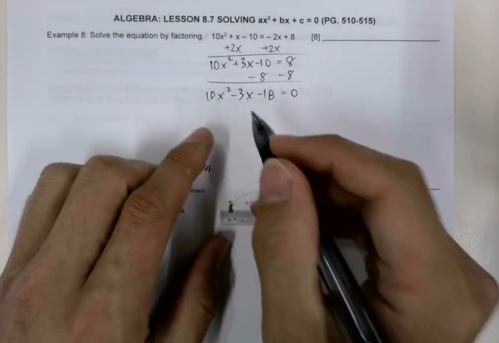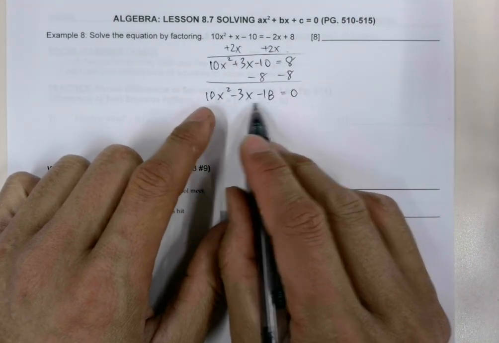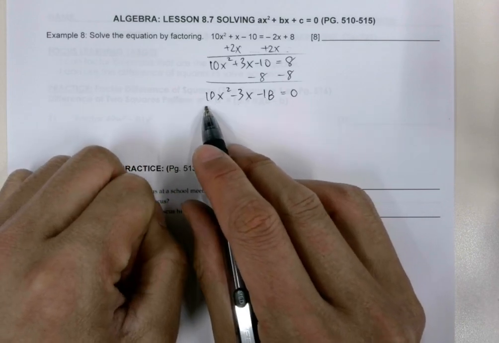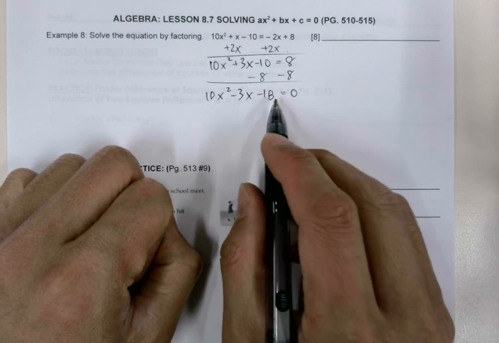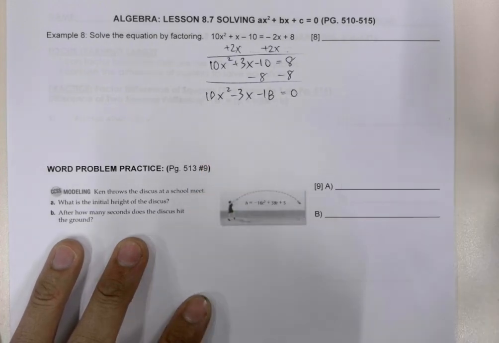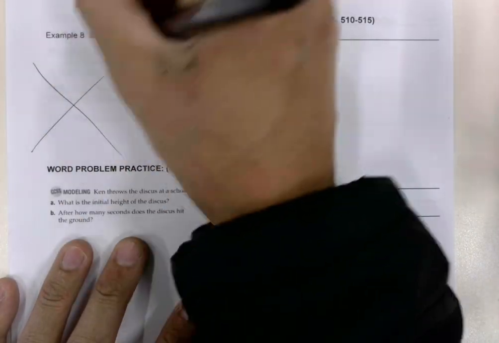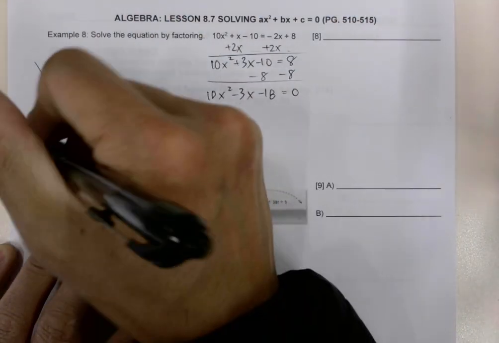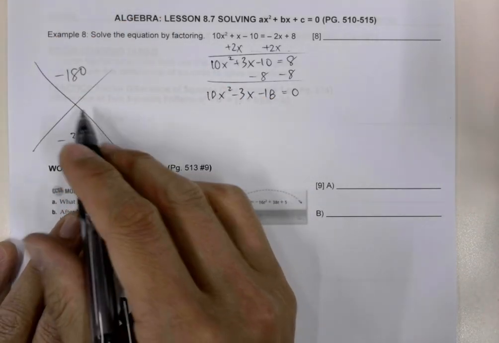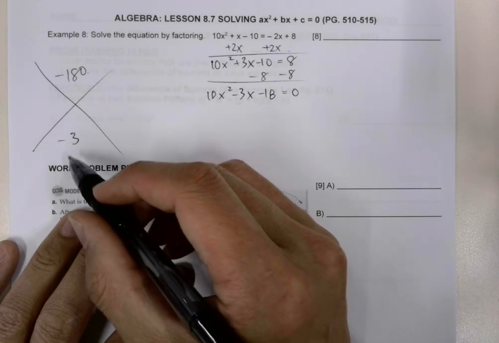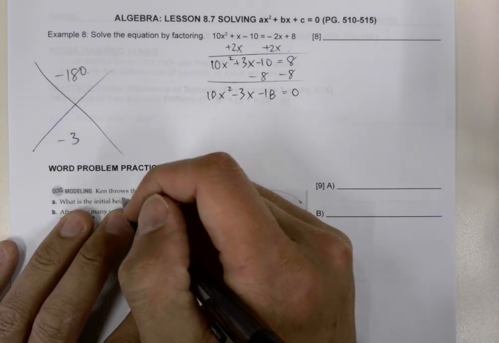Right. Now that we're here, we're looking to see if we can factor out any of the coefficients, and we cannot, because 3 cannot divide into 10. 3 divides into 3, 3 divides into 18, but 3 does not divide into 10. So we need to leave it the way it is. And so we're going to start with our x here, and our a times c is going to go at the top, so it's negative 180, and our b of negative 3 is going to go here in the bottom box. So what two numbers multiply to negative 180 and add up to negative 3 is the question.